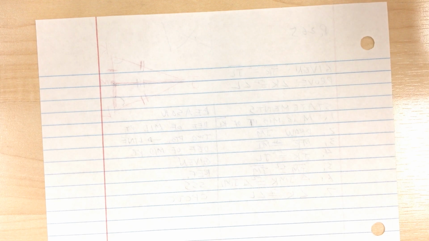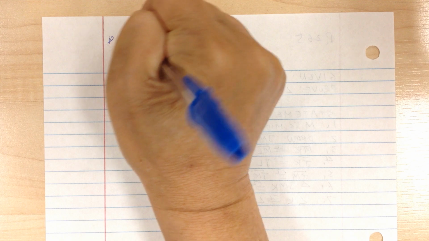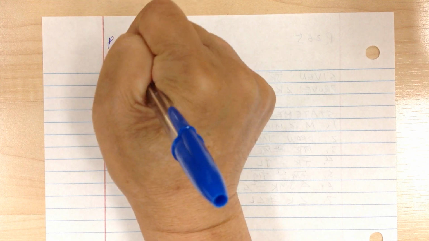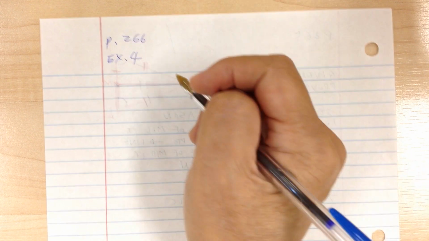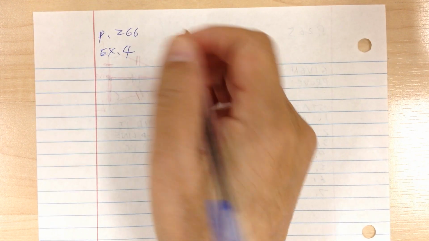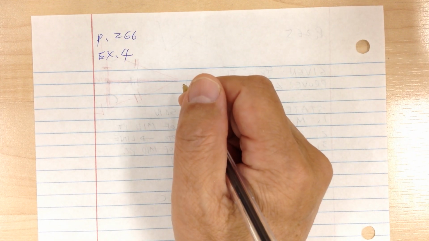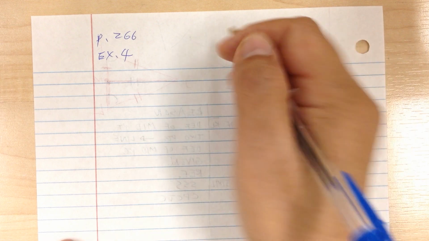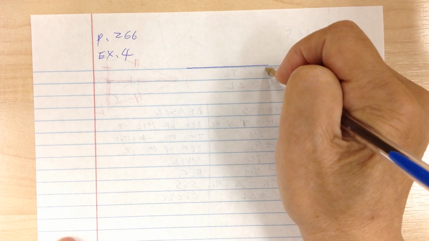Now let's go to example 4. It says lifeguard tower. This one is to solve a multi-step problem. So this one you don't really have to do a proof.